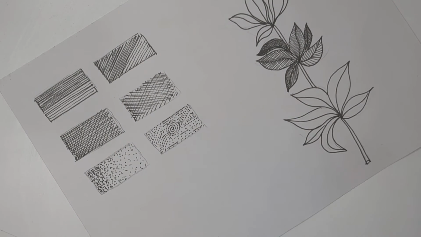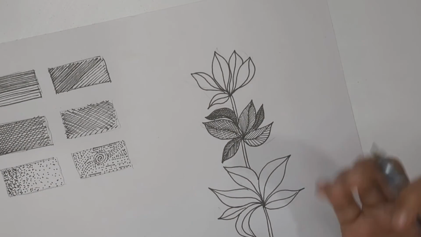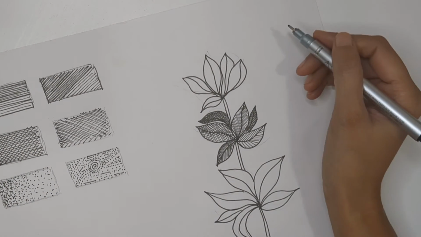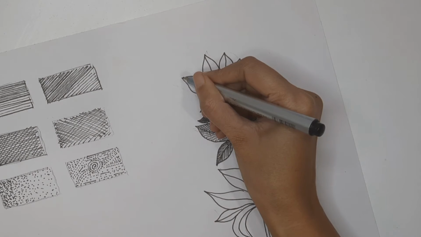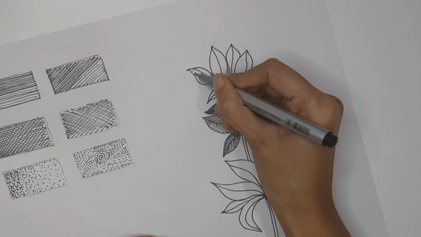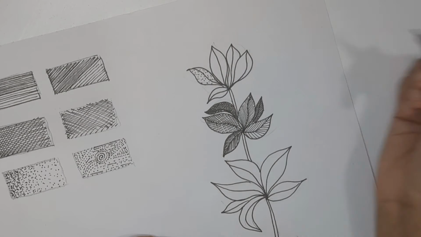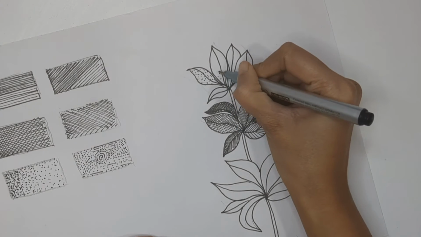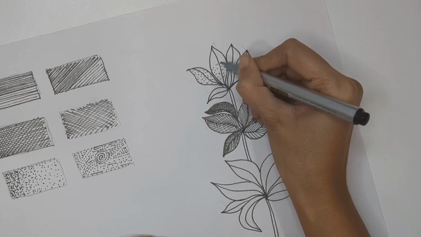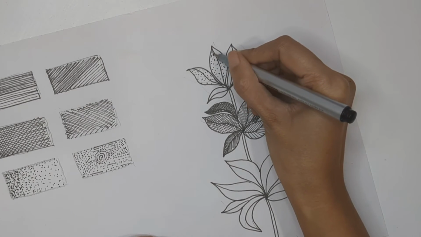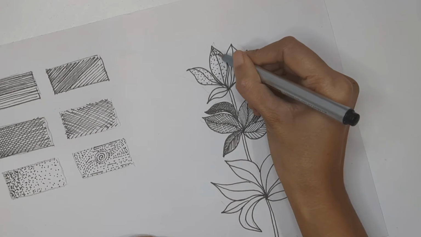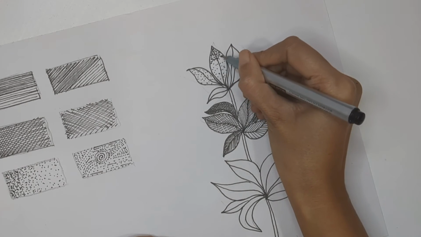Now you have learned the random pattern, so let's create the random pattern in this particular leaf, keeping the distance a little lower. Now let's create one more leaf with the help of the random stippling process, but I'm keeping the density of dots higher in the tip of the leaf, so I'm getting a darker shade in that particular area.